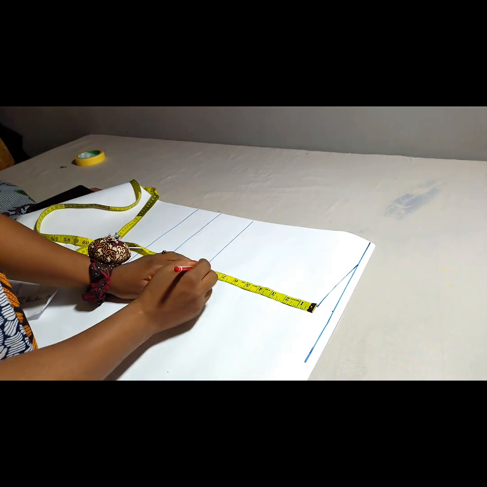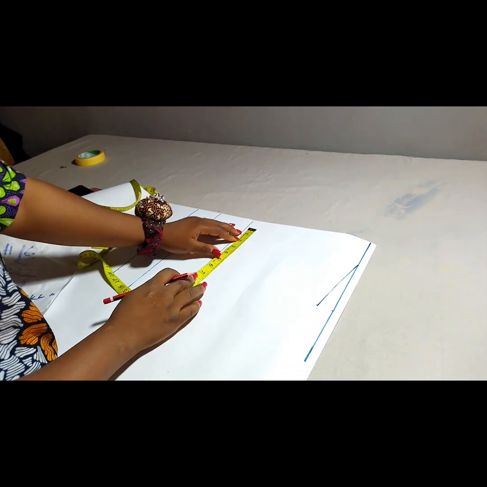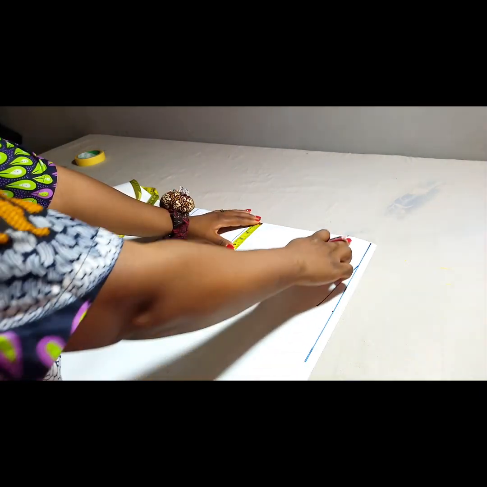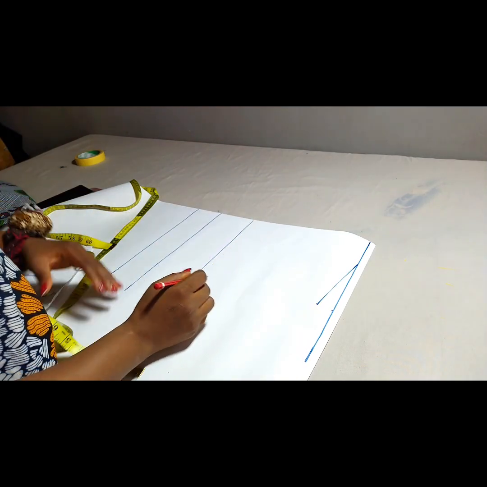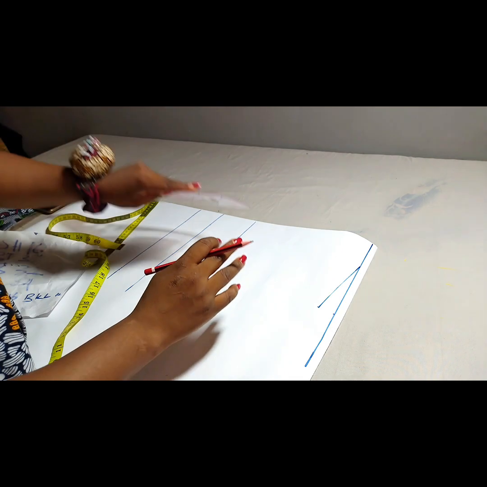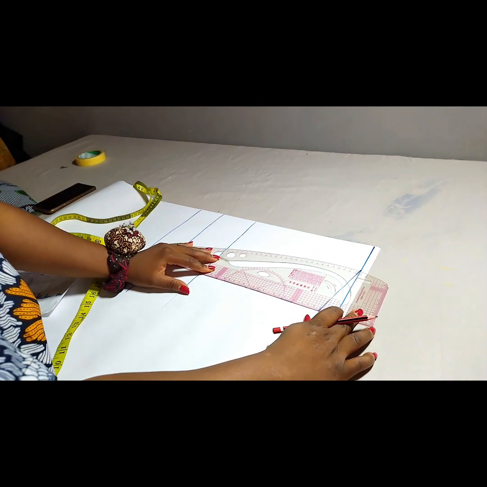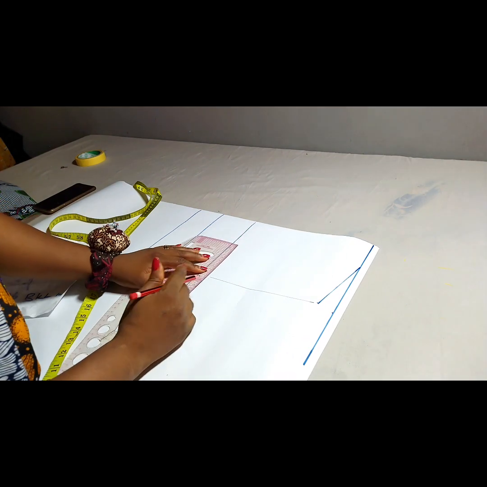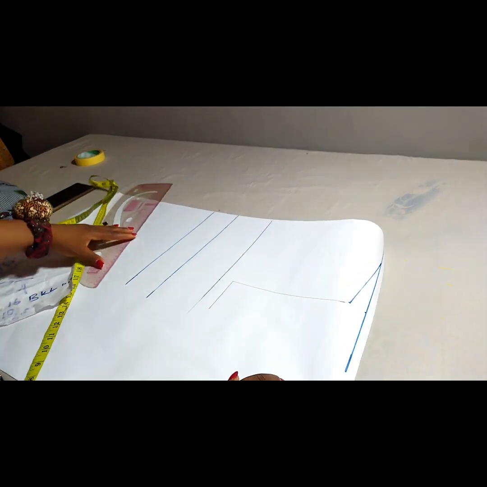So I'm going to mark my 8 inches here, and then I'll bring this same 8 inches here. That's the shoulder measurement, which is 16. When you divide it by 2, you have 8 inches. So that's what I'm bringing down here to achieve a straight line. So here is the chest line, which is also referred to as the armhole line.